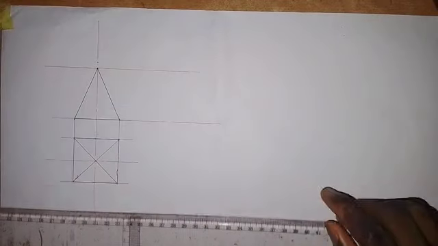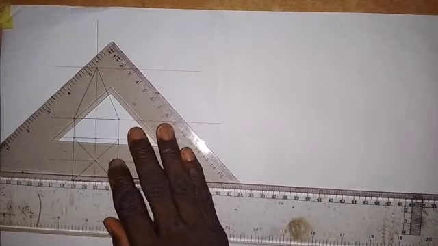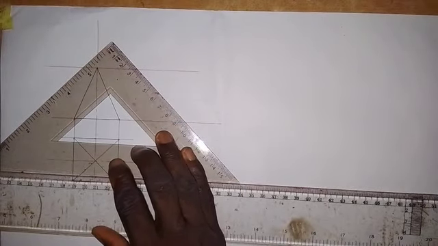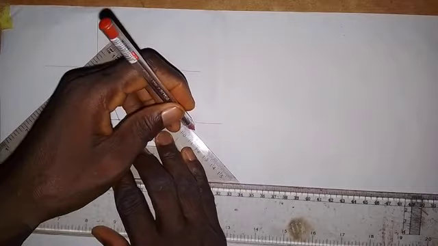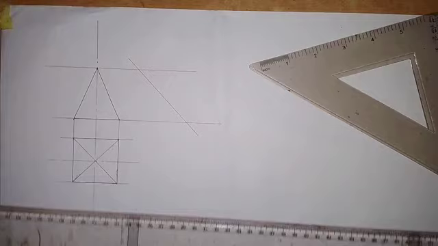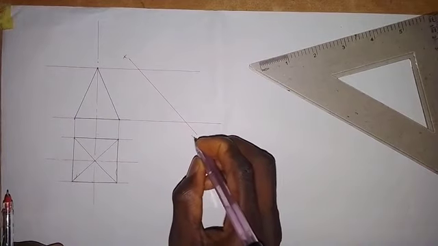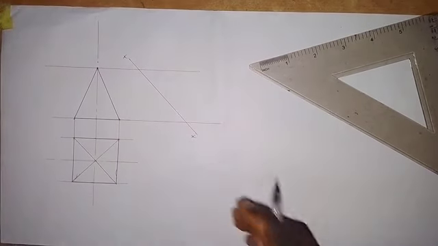Then with my 45 degree set square, set in this direction, at any distance I'm going to draw the line. That line XX is the plane. So plane XX, I will draw this. Then I will call this X. This angle here is 45.